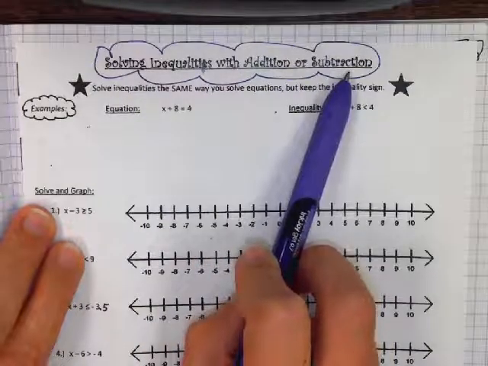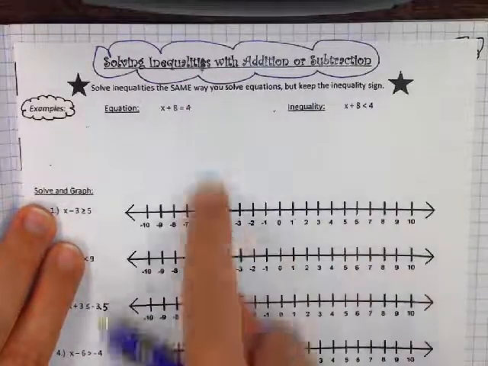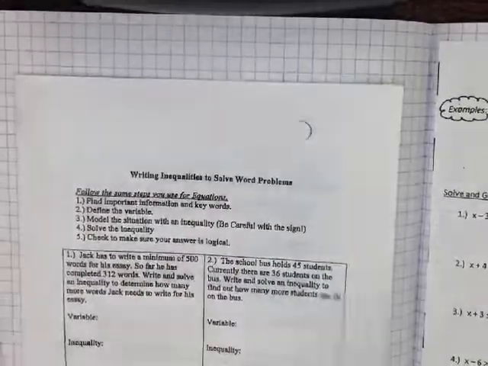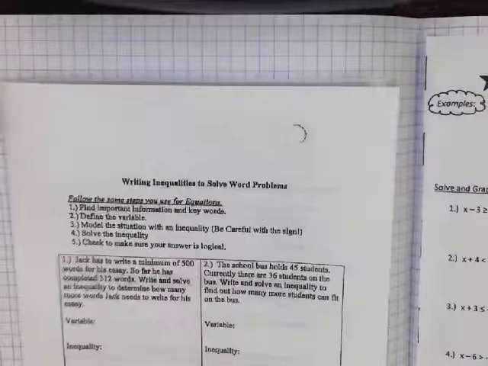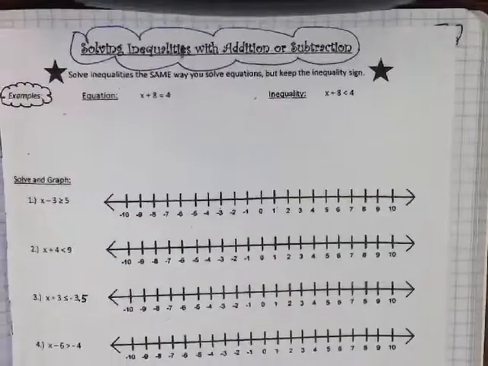Go to the next 2 pages. On the right side you should have this with the graphs. On the left side you should have a folded paper with word problems on the top and word problems on the inside. Let's start with this one with the graphs.